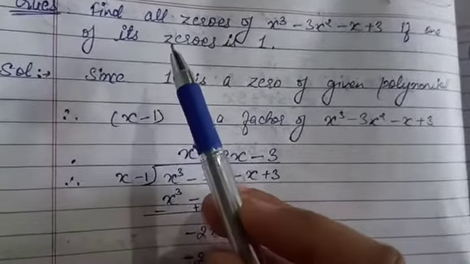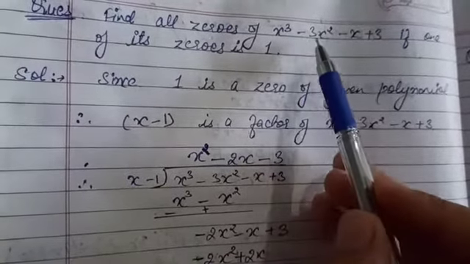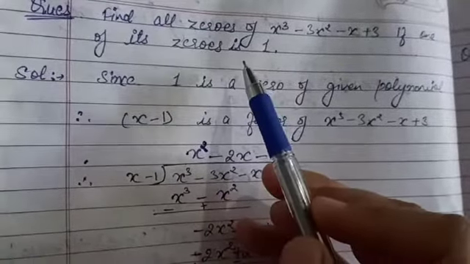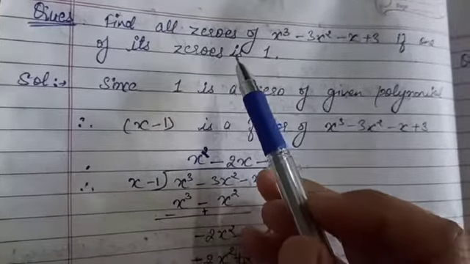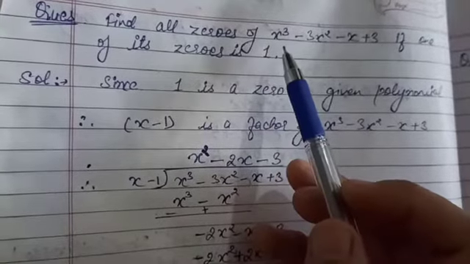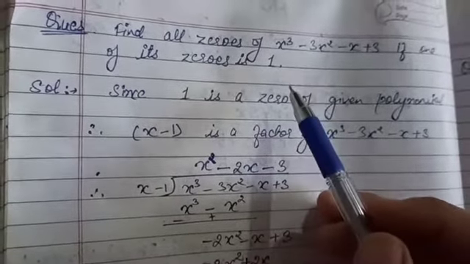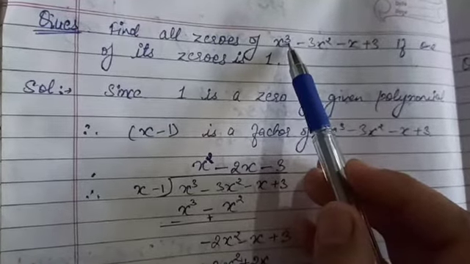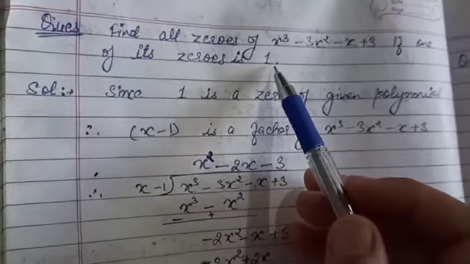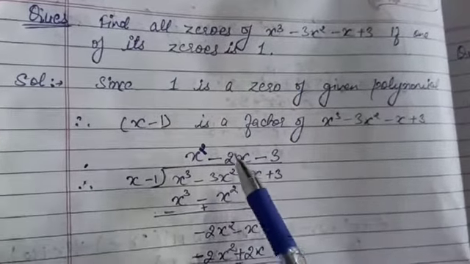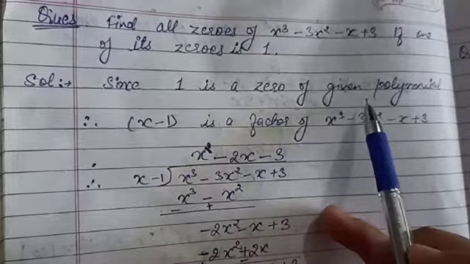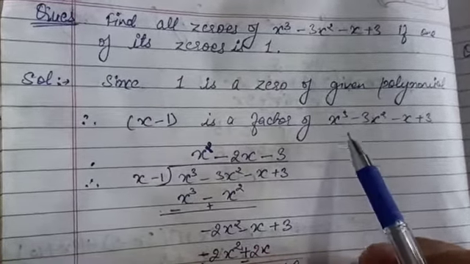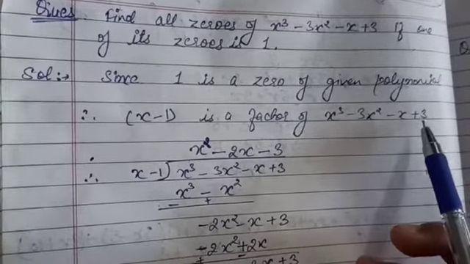The question is: find all zeros of x cube minus 3x square minus x plus 3 if one of its zeros is 1. So here one zero is given to us and we have to find the other zeros. Now this is a cubic polynomial, so it can have at most 3 zeros. One zero is given to us and we have to find the other 2 zeros. Now since 1 is a zero of the given polynomial, therefore x minus 1 is a factor of x cube minus 3x square minus x plus 3.